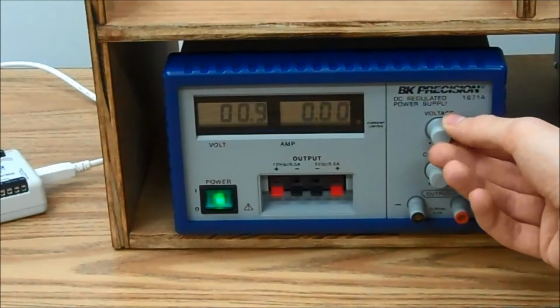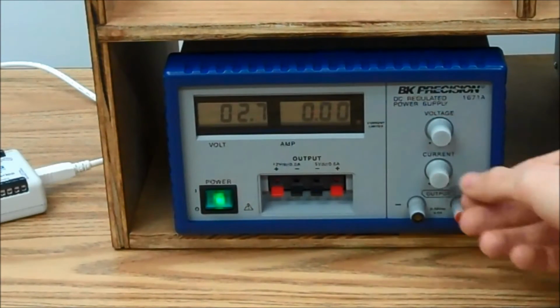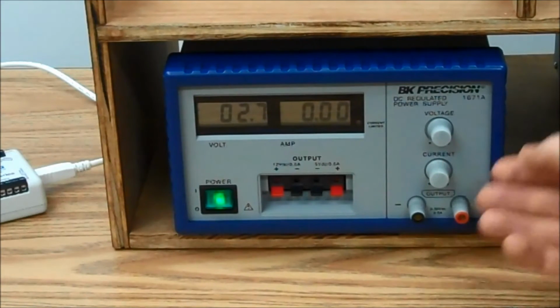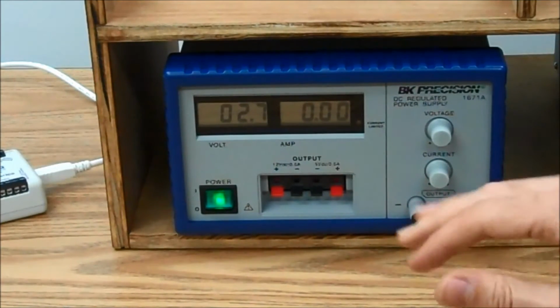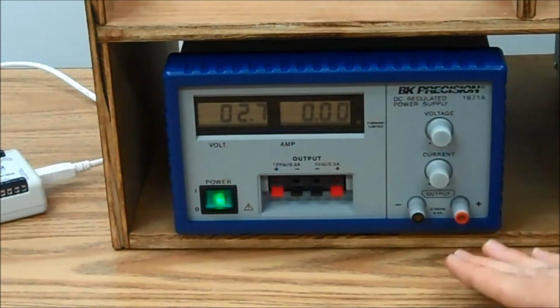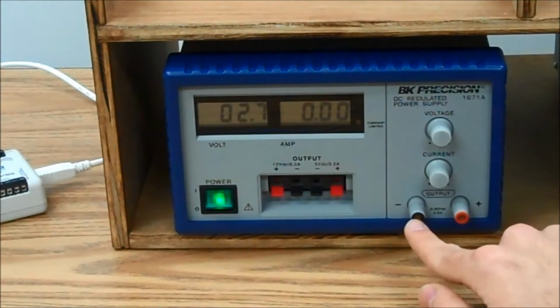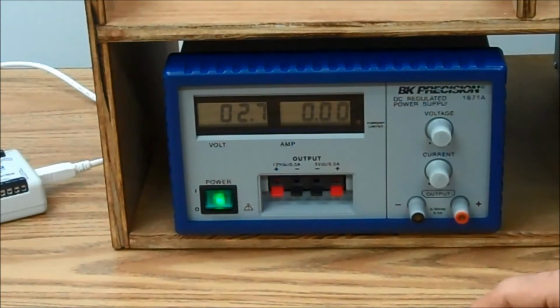If I turn this, I can turn the voltage down or up. And the current similarly. Since we don't have anything drawing current right now, it's not changing. But if we did, we would plug it in right here, our negative port and our positive port, black and red.